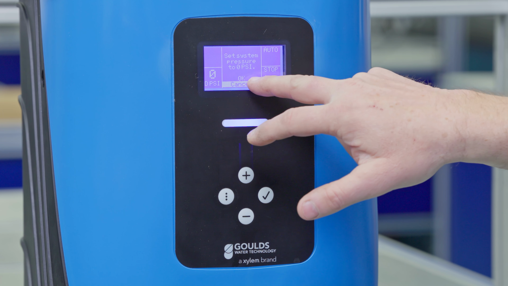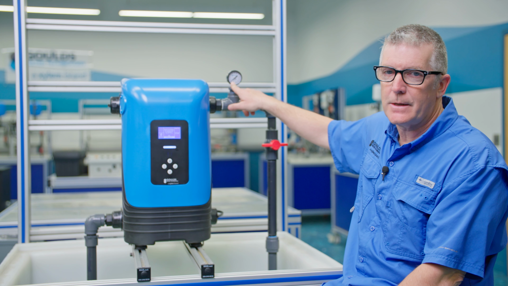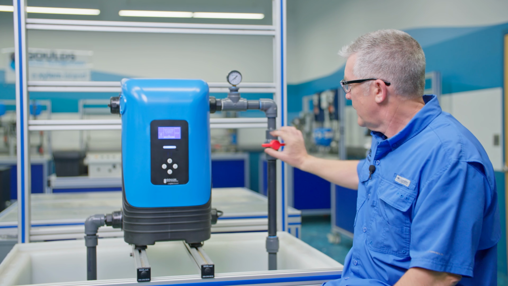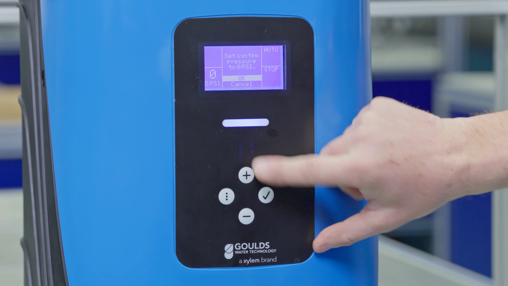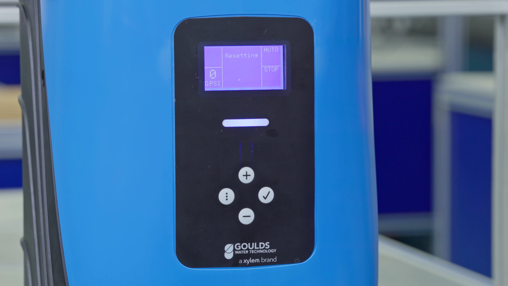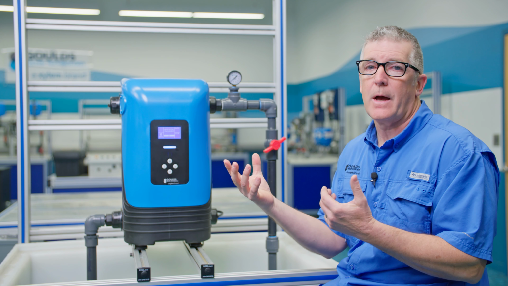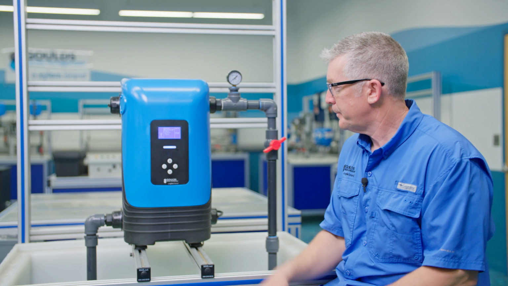It says make sure that there's zero pressure on your system, which we can see here we don't have any pressure on the system. It is off. We'll just open that up to make sure, and we'll hit OK, and that's it. So that's all you have to do to calibrate both sensors. Again, you could do this on both the inlet or suction and the discharge.